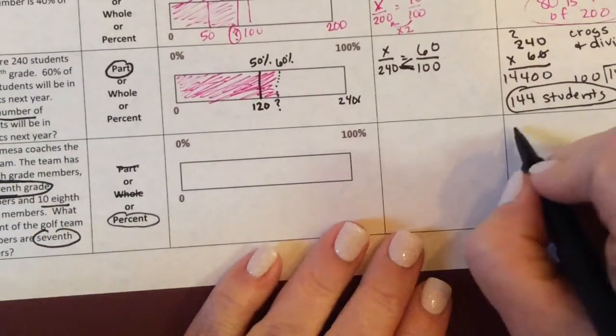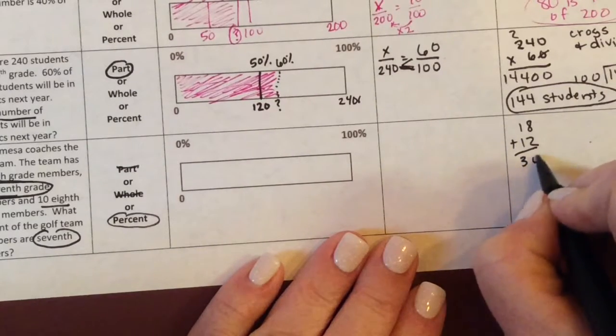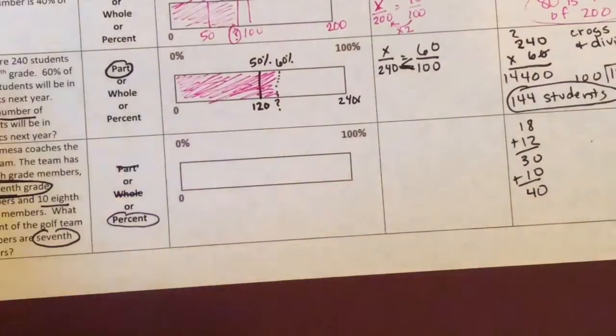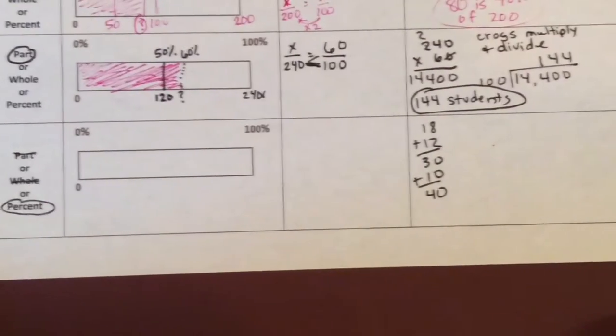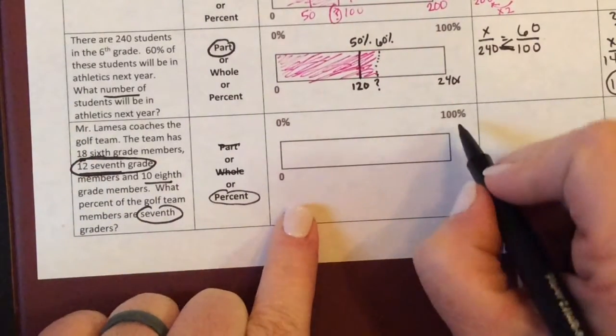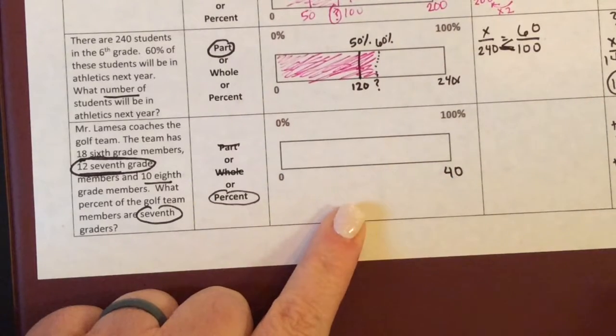So we're going to go over here to our work. We're going to add up our 6th, 7th, and 8th graders. So 18 plus 12 is 30, plus those 10 8th graders. That gives me 40 total members on the team. Okay, so if we go right over here, my whole amount, 100% of my team, is 40 students.